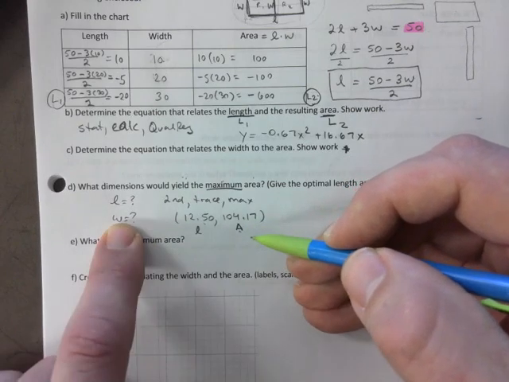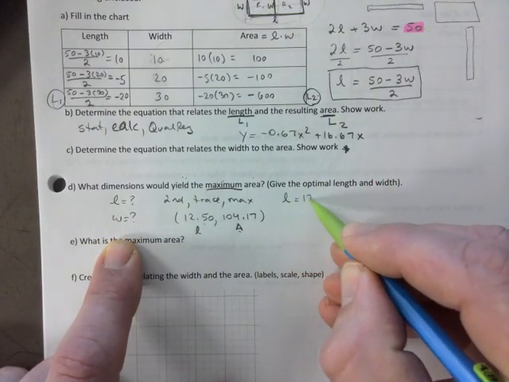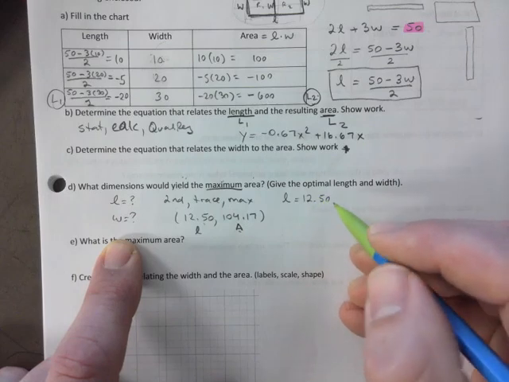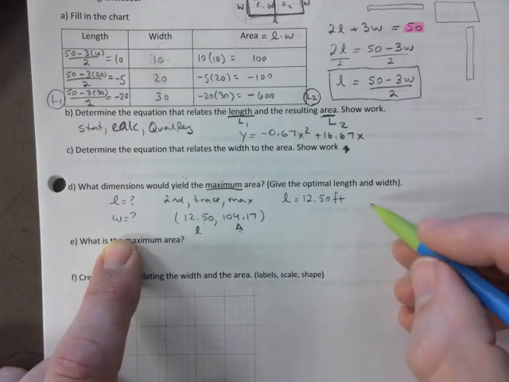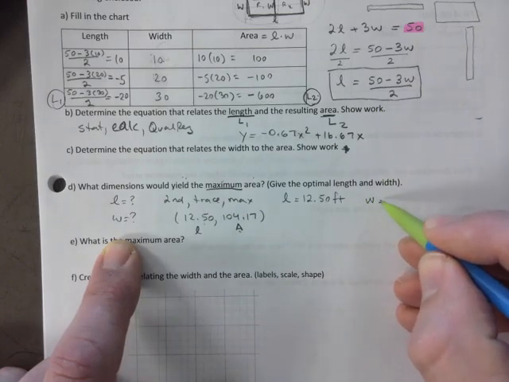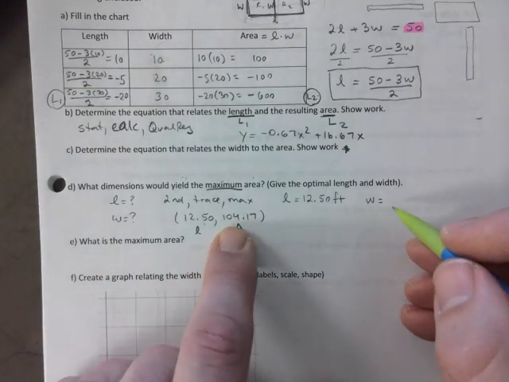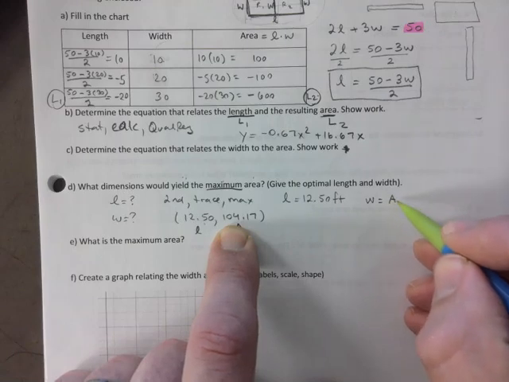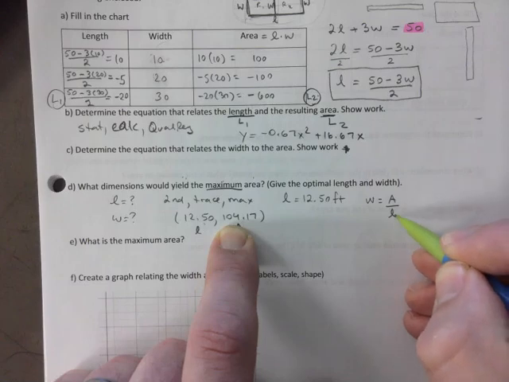So how can I answer the width part? Well, let's do the length first. Length is 12.5 feet. And this is very similar to when we did the profit question. If you have your area, right, just divide it by length. Go area divided by length and you will get your width.